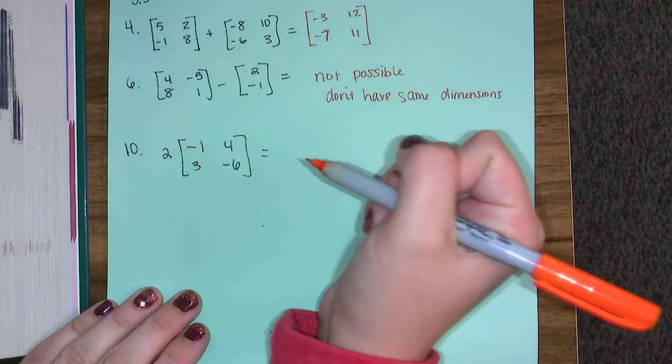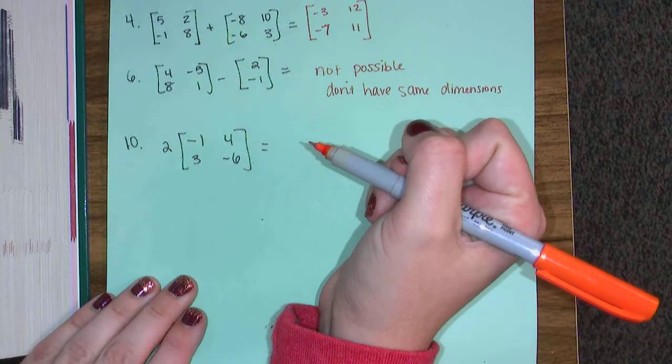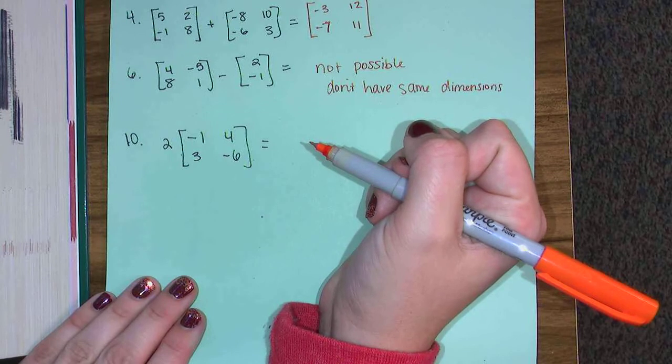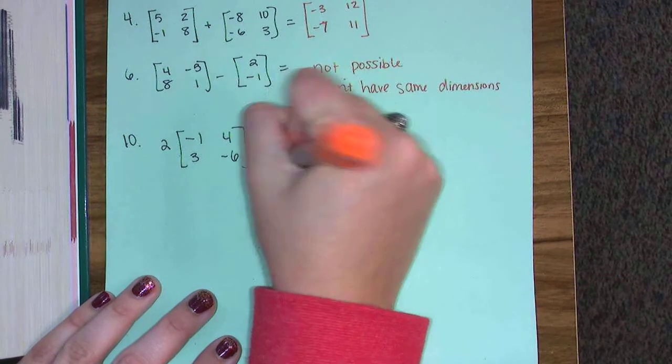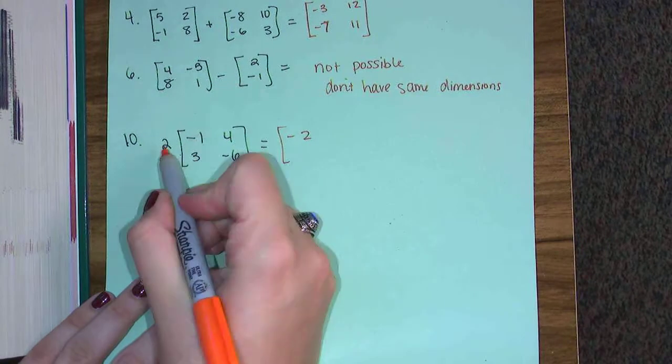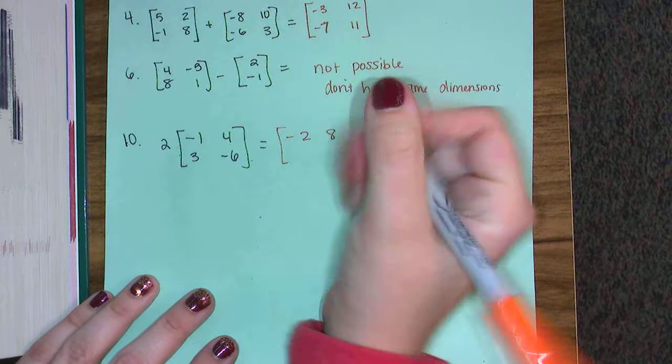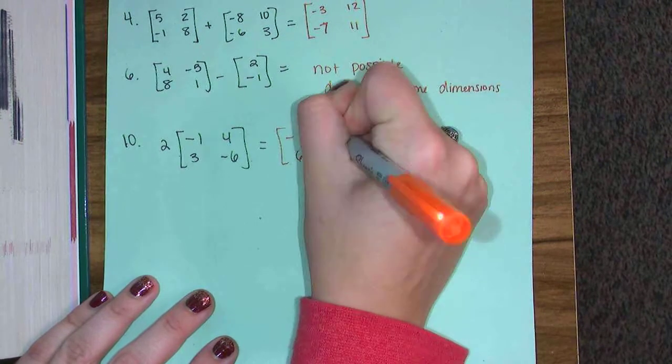Alright, so scalar multiplication. Do you remember how we talked about you have to do this? Yep, so you multiply each thing by 2. So -2, 8, 6, -12.